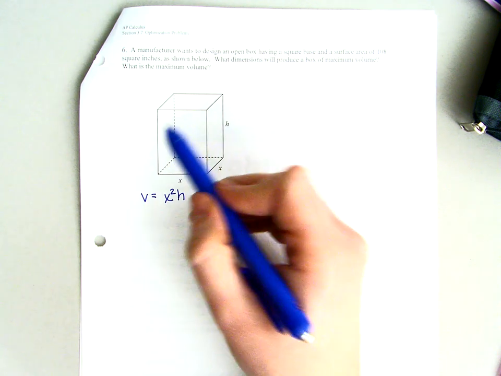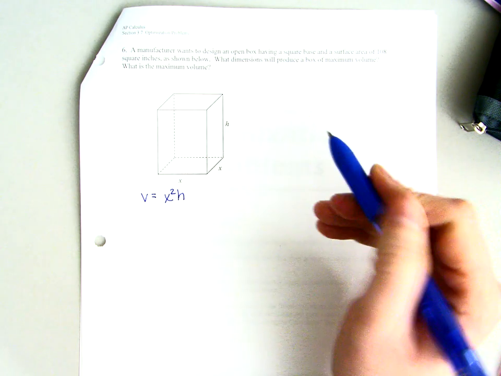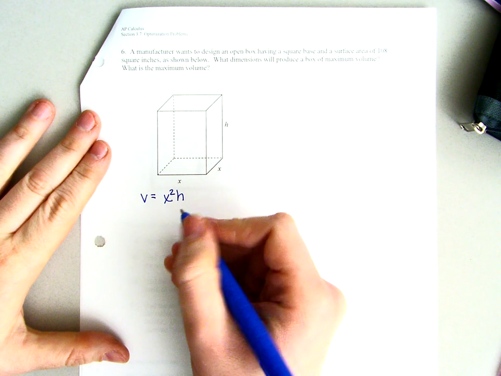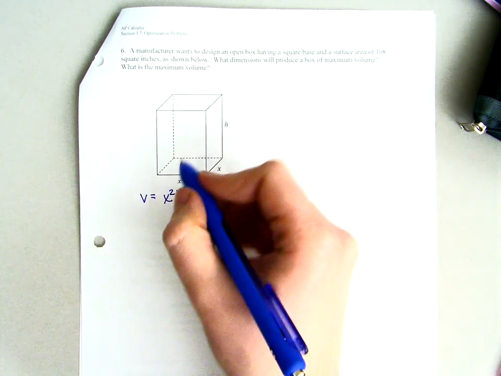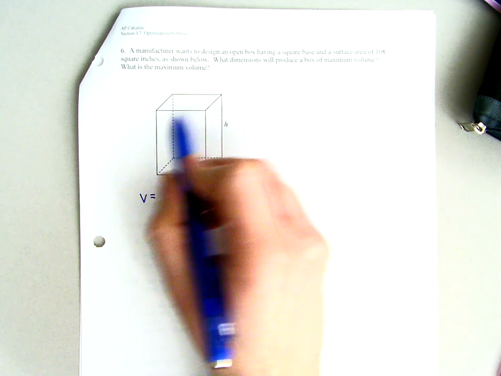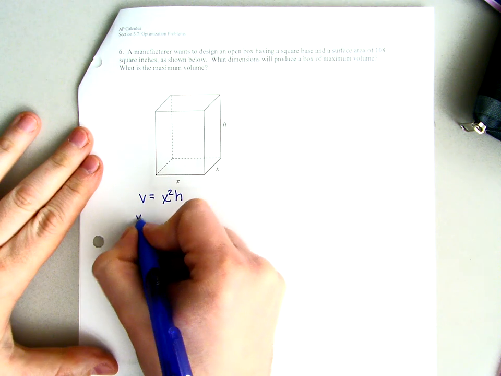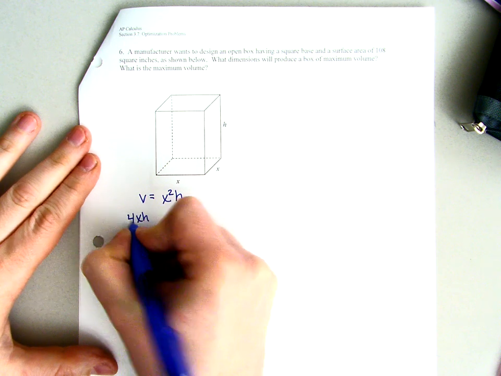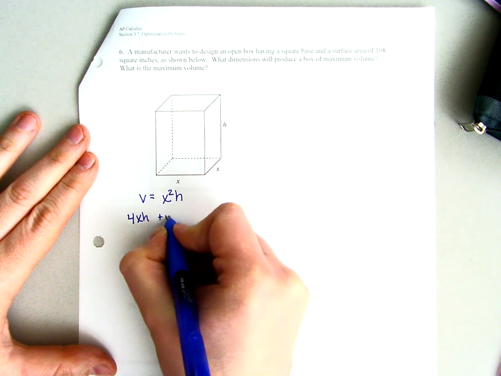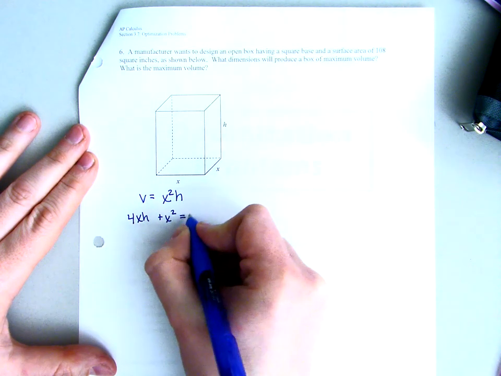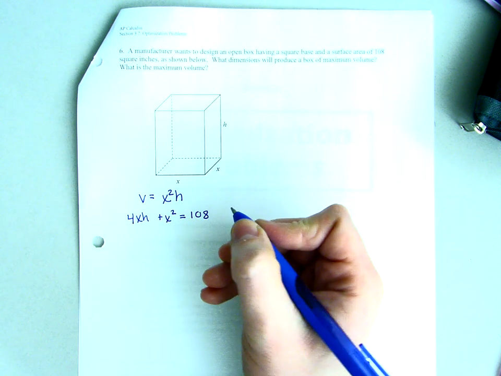That's going to include the front, the back, the left, the right, the bottom, but not the top because it's an open box. So I think that I can say each of the front, back, left and right sides will be x times h, and there are 4 of those. And then I have the bottom that's x squared. So 4xh plus x squared is going to equal 108.